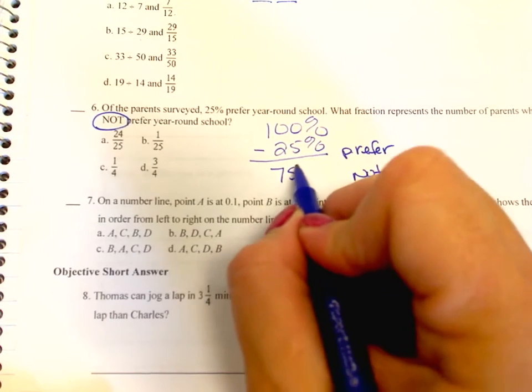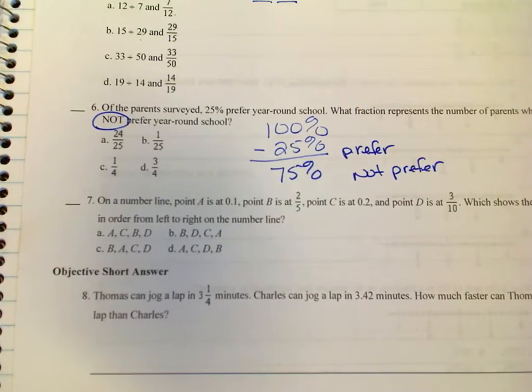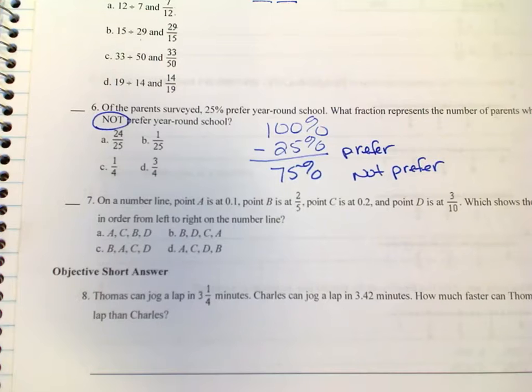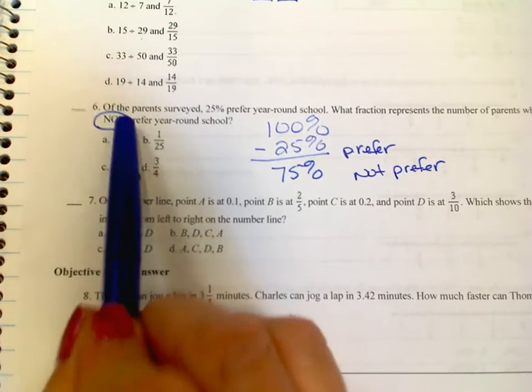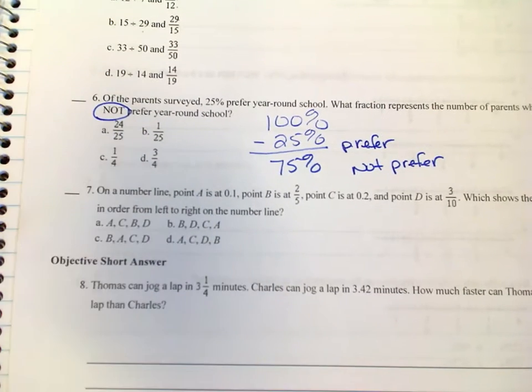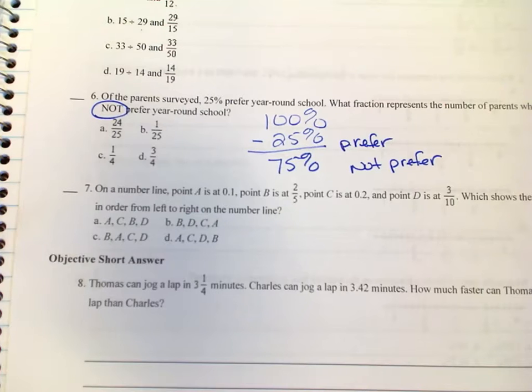And that's going to be your 75%. But they want it in a fraction. So which fraction over here represents 75%? If you don't know, do your division. 24 divided by 25, 1 divided by 25, 1 divided by 4, 3 divided by 4. And see which one is the same as 75%.